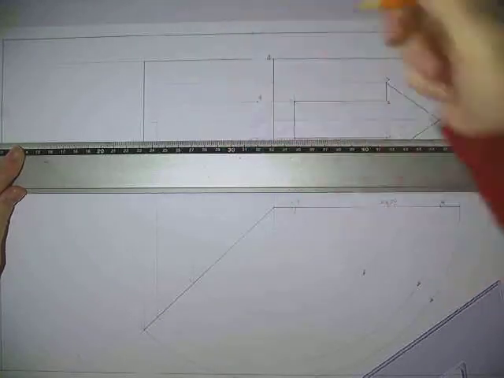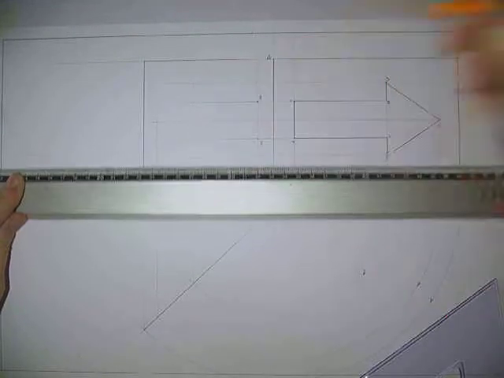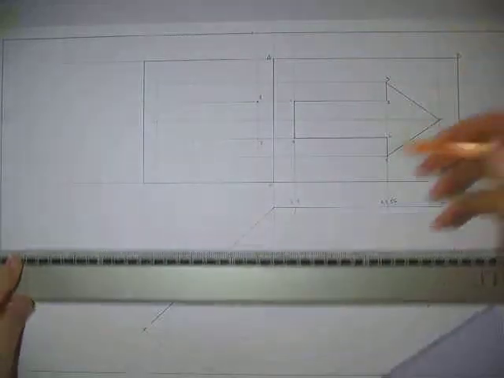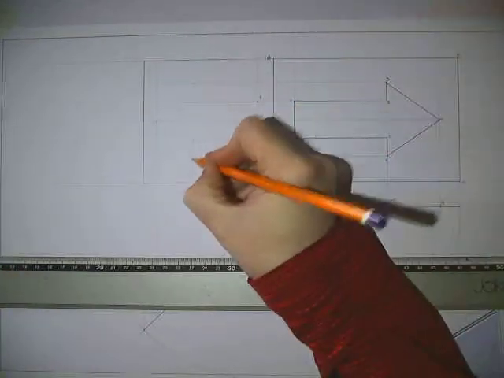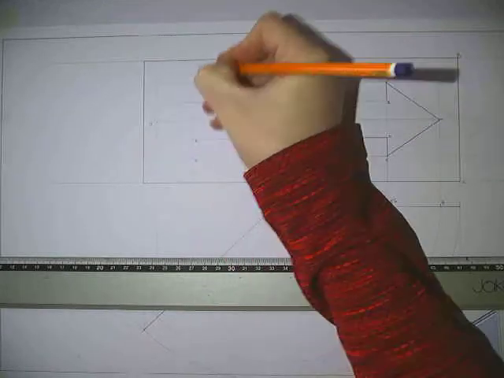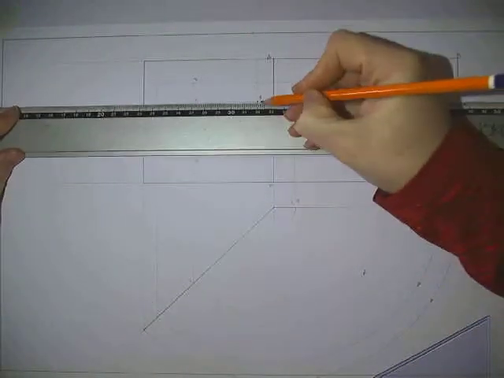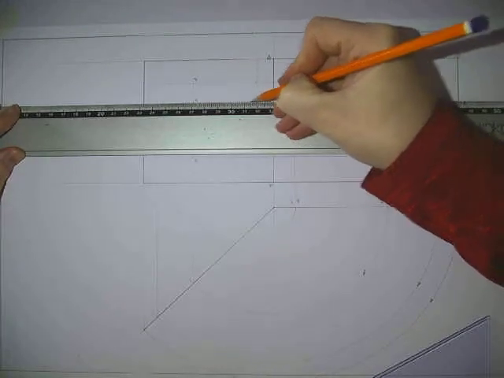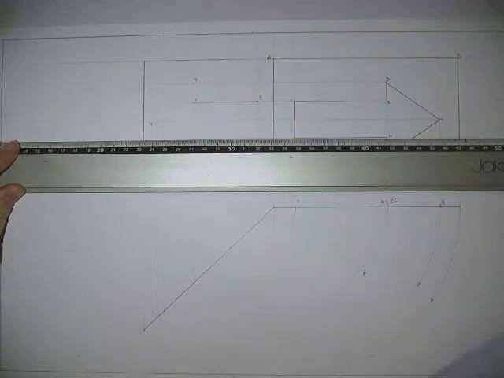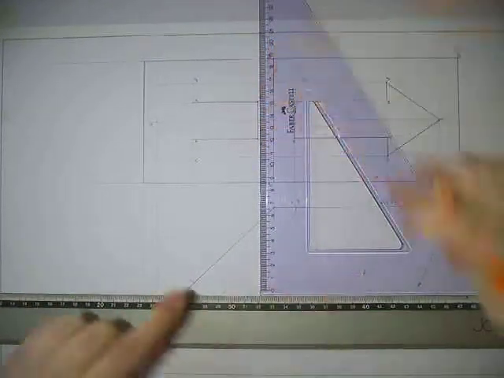I'm going to project 4 across to there. That gives me that point here. 3 gives me that point here. That's that point there. Again, just plotting them horizontally across from my elevation. There I've got my points. So I have 1, 2, that's 5, that's 6, that's 4, that's 3, and that's 2, and I just need to join it.